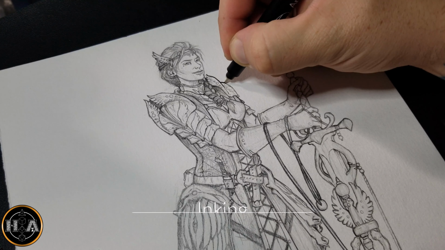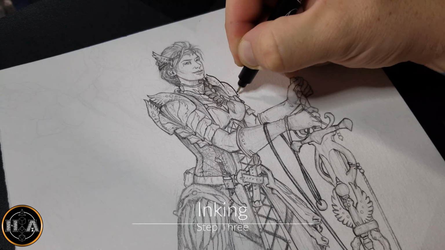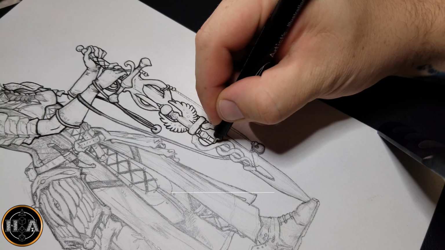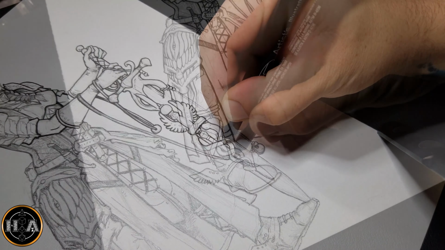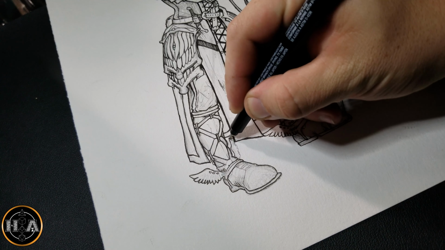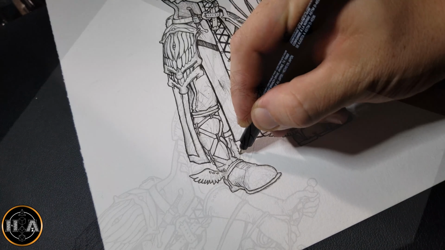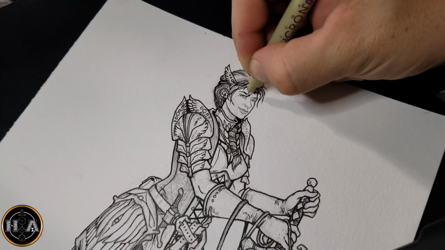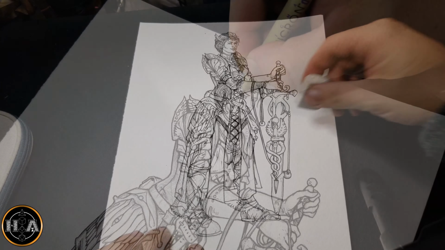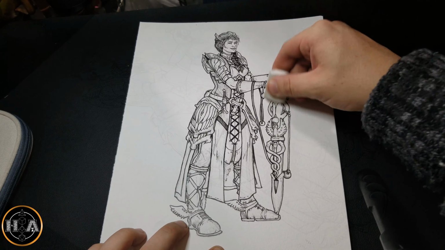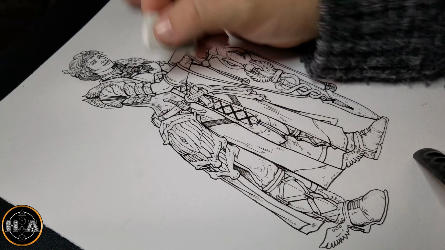I find ink drawing a form of meditation unlike pencil drawing. Being hyper-focused on every line and every stroke of your pen is fantastic if you really want to zone out the rest of the world and be completely enthralled in your drawing. I recommend trying to get into this state whenever you're in the inking process because you really need to put all of your attention into every line in order to get the perfect drawing.